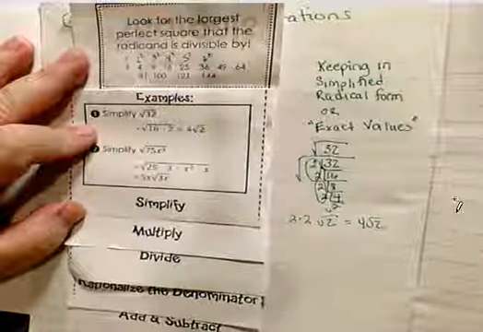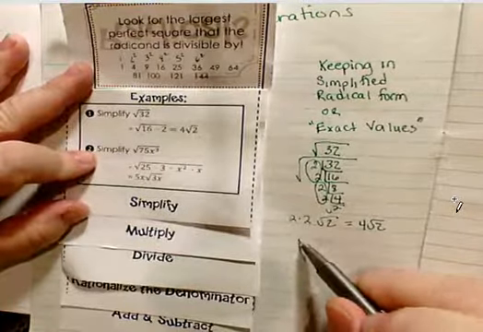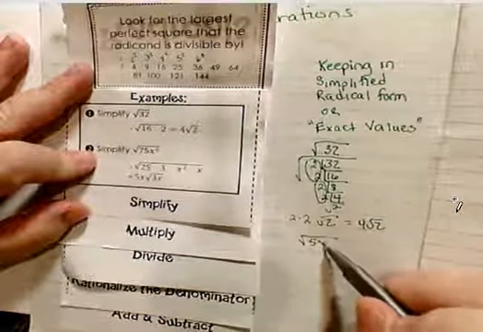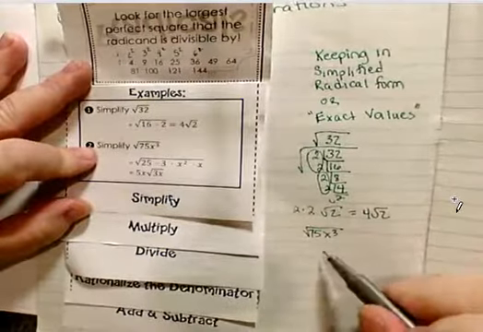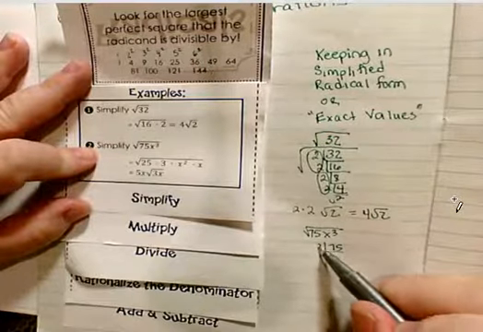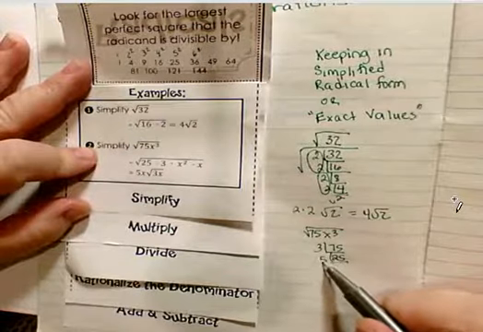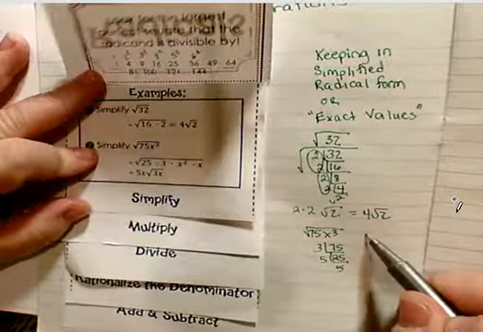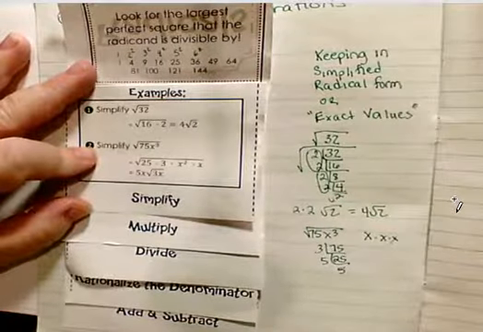Okay? It's the same thing with the variable ones. If you have the square root of 75, x to the third, oops, forgot my 7, okay? You're going to do the same thing. You've got 75. Now 2 doesn't go in there, but 3 does. And that's 25. 3 doesn't go into 25, but 5 does. And then you've got 5. And then you've got x times x times x. That's my x to the third, okay?